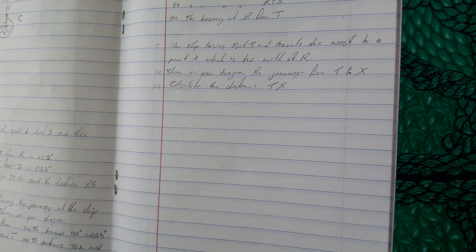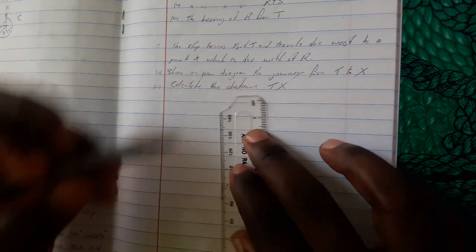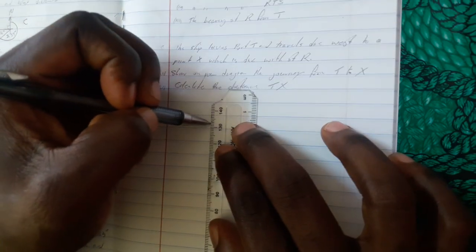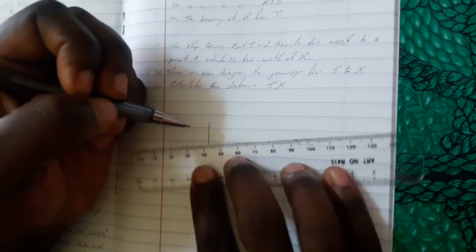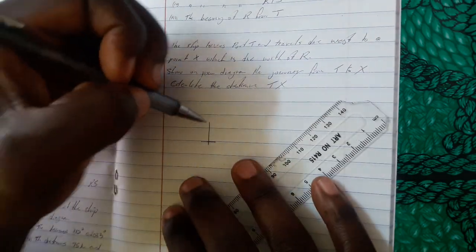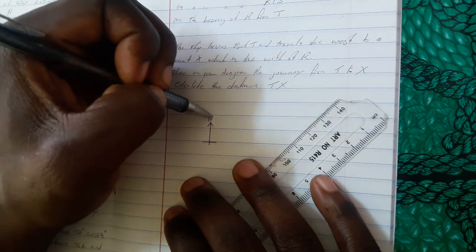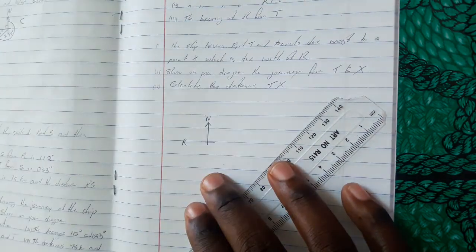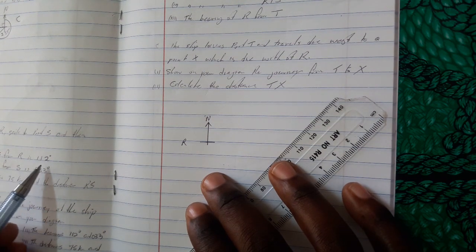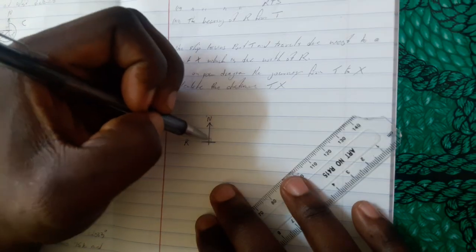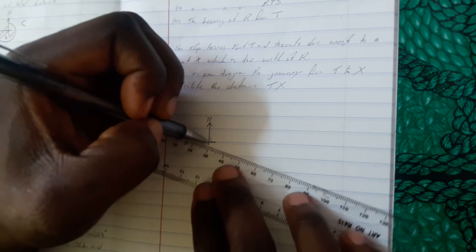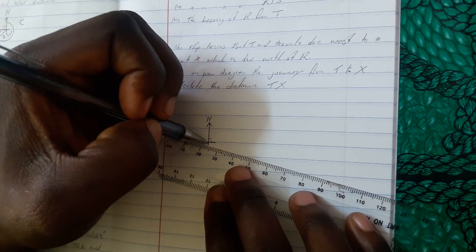The ship leaves port R and sails to port S. So it starts from R. Anywhere I'm going to start from, I put my north. This is R. It sails to S. The bearing of S from R is 112. This is 90, so it's more than 90, and 22 plus the 90 will give you the 112. So it's less than 135. So it's somewhere here.